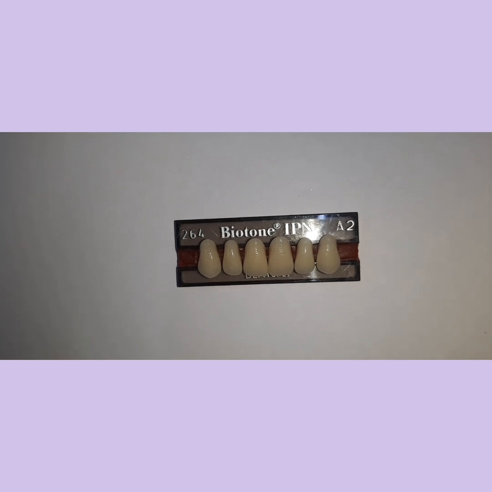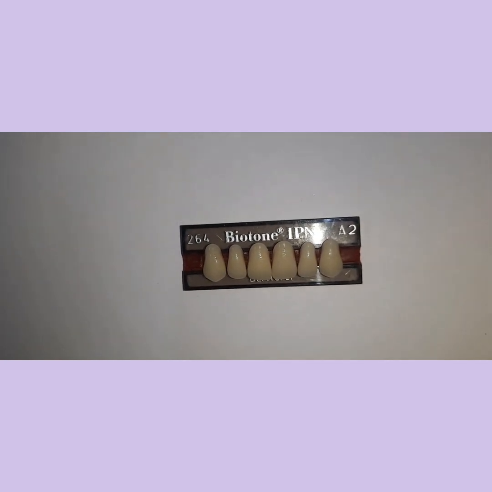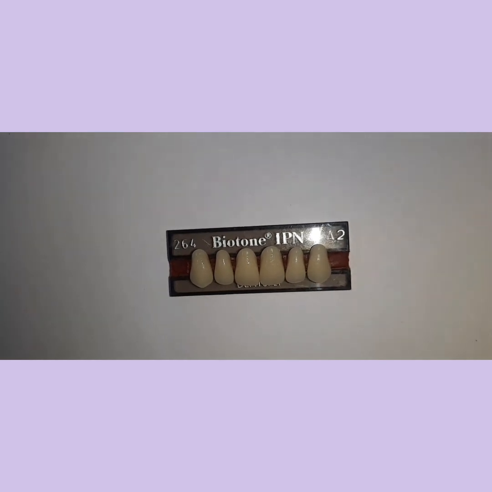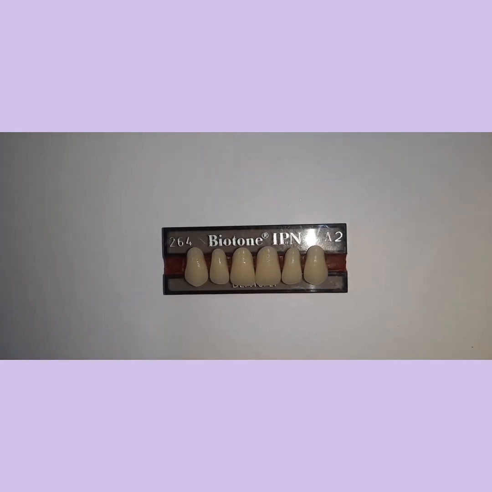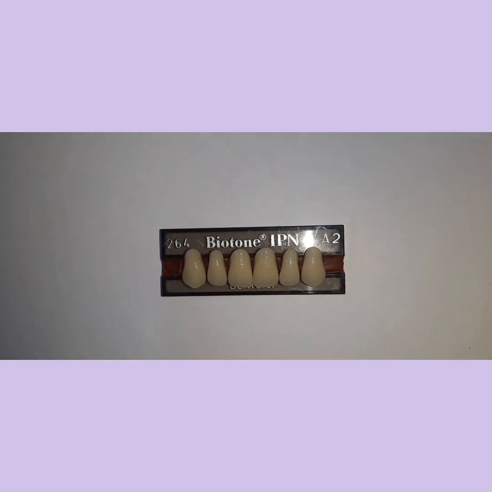The factors influencing shade selection include age. Of course, in a very old adult, you cannot have very light teeth. That will look odd for that particular patient and their personality. So you have to choose accordingly. The color of the face is also one of the criteria. The color of the skin and the color of the hair can also influence the selection of anterior teeth based on color.